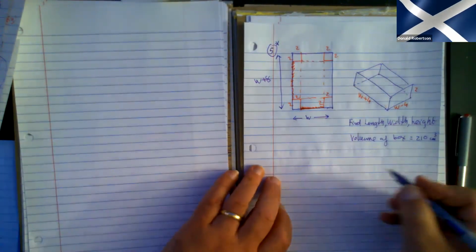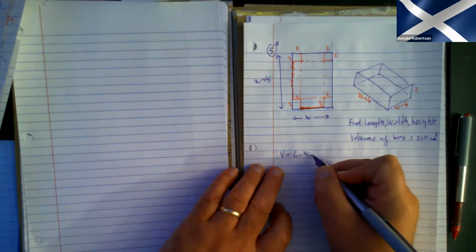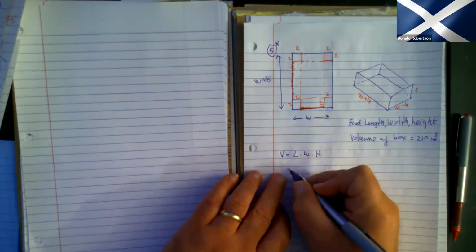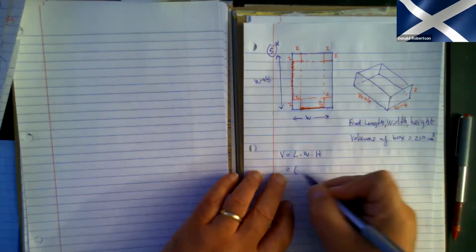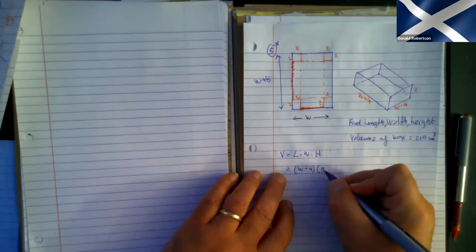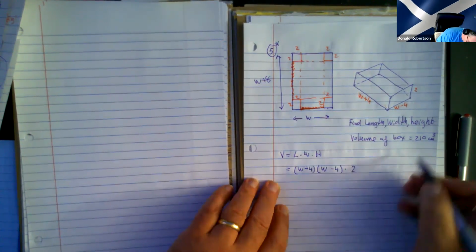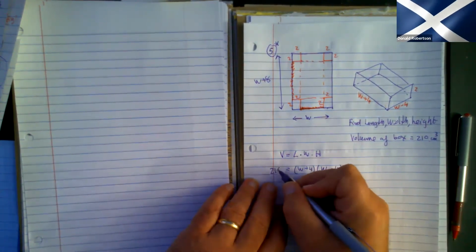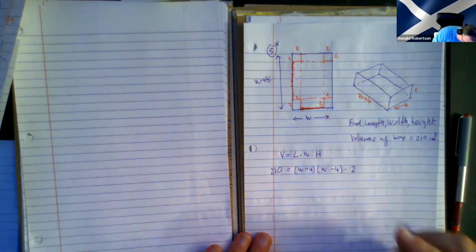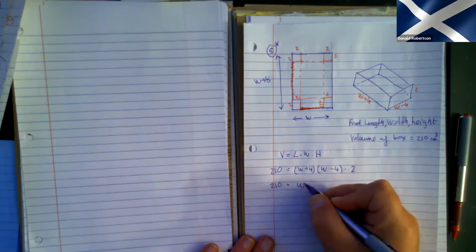So I can now find the volume. It's length times width times height. It is a length of W plus 4. It's a width of W take away 4. And it's a height of 2. And we're told that this is equal to 210. So FOIL this out.